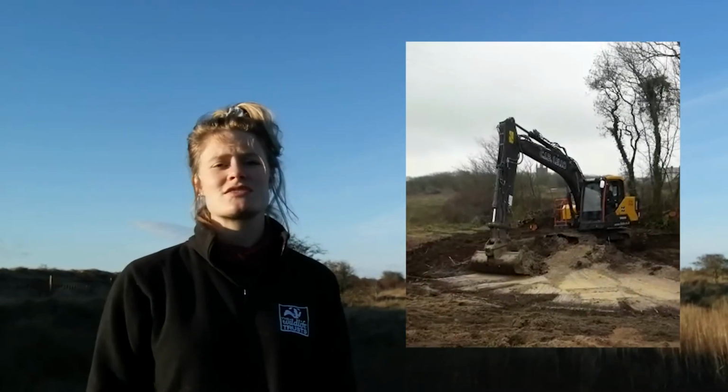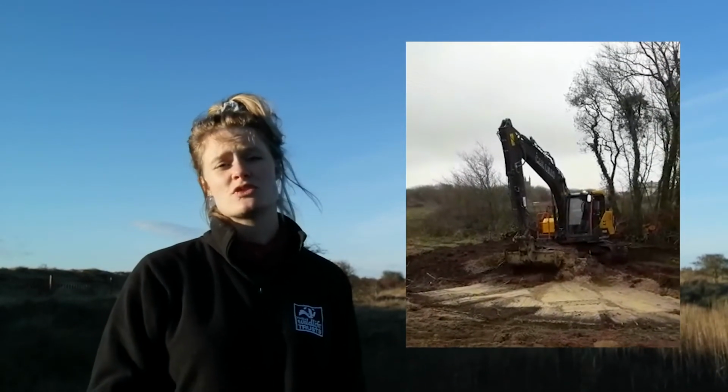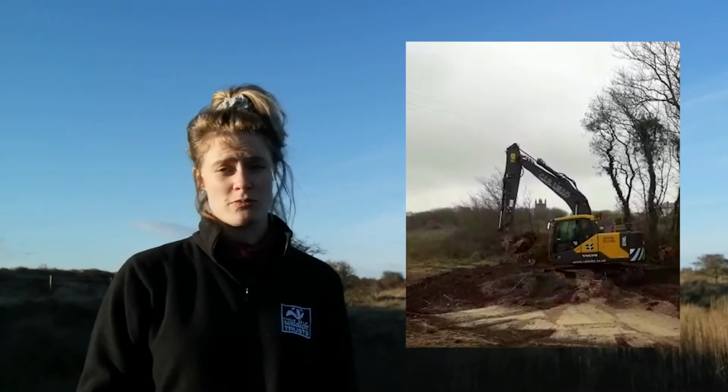Firstly, turf stripping. The removal of organic rich soil layers can be carried out in dune slacks to lower the ground surface closer to the water table and prevent slacks from completely drying out. Taking the soil level down to bare sand also encourages sand mobility, meaning the system becomes self-regulating and can chase the water table naturally.